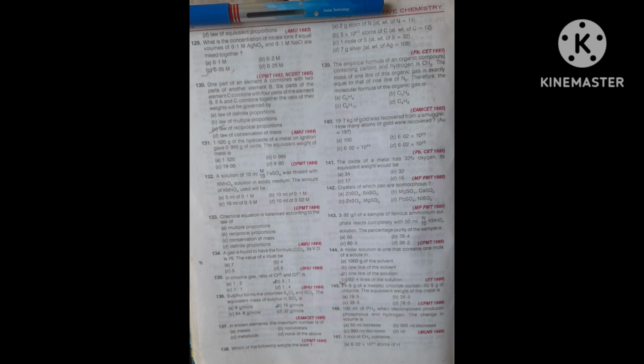The chemical equation is balanced according to the law of: first option, multiple proportion; second option, reciprocal proportion; third option, conservation of mass; fourth option, definite proportions.